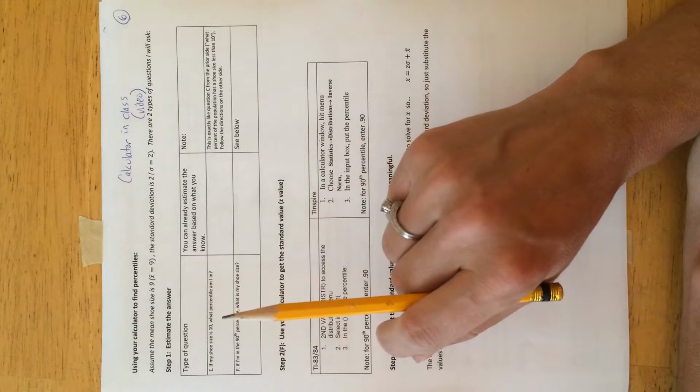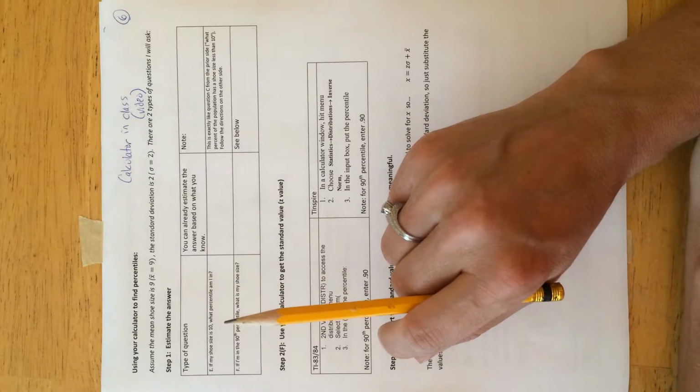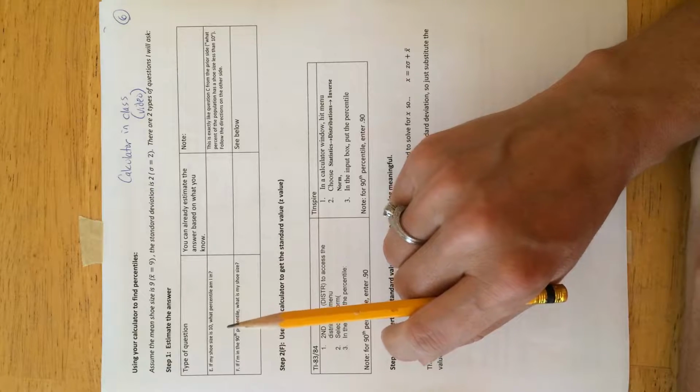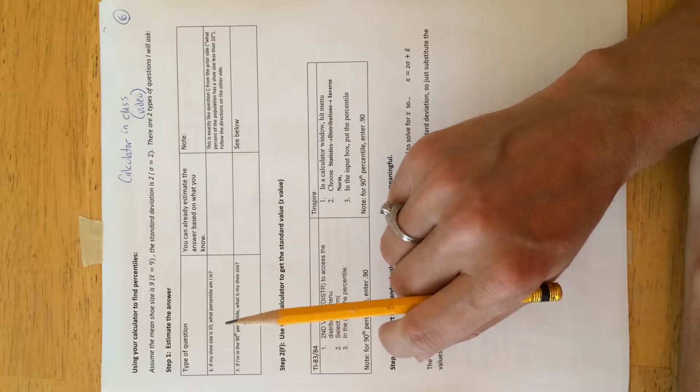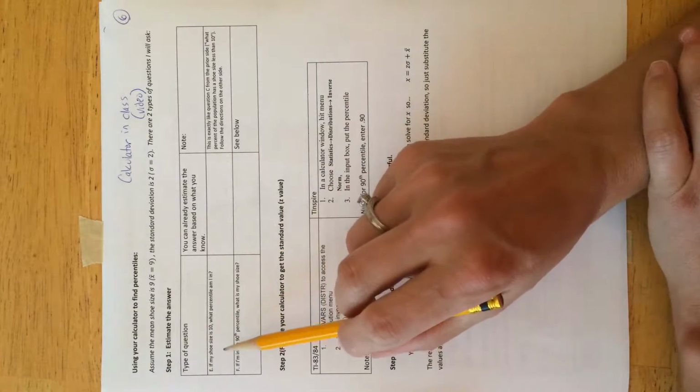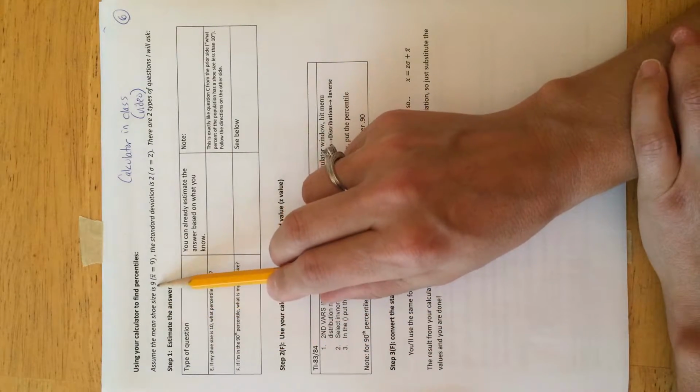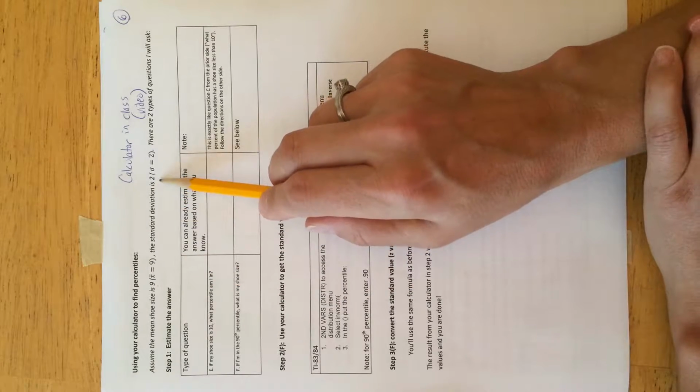And I'll tell you, my children right now, their height and weight is in the 95th percentile. So they're big boys. Okay, so in this case, again, we're going to have a mean shoe size of 9 and a standard deviation of 2.